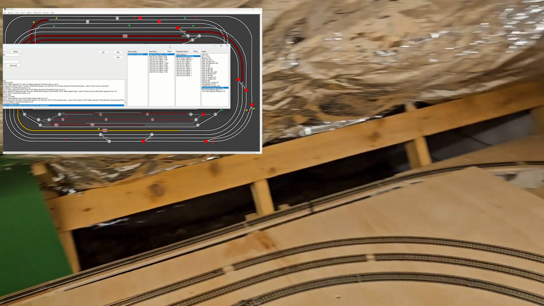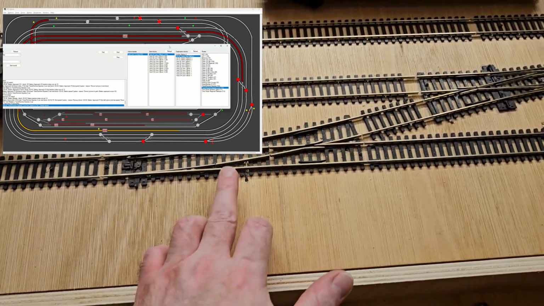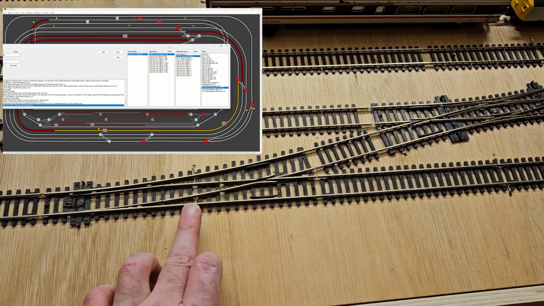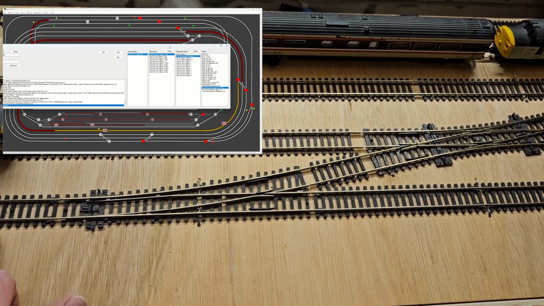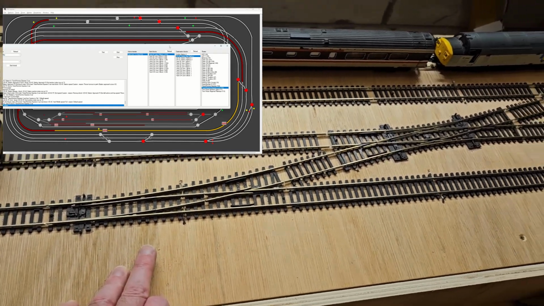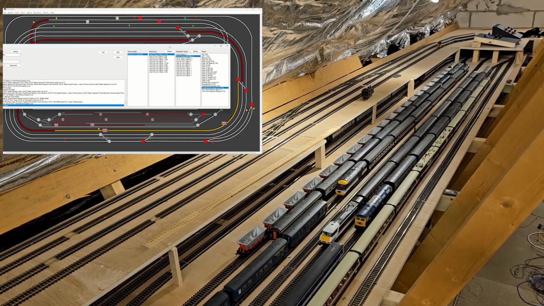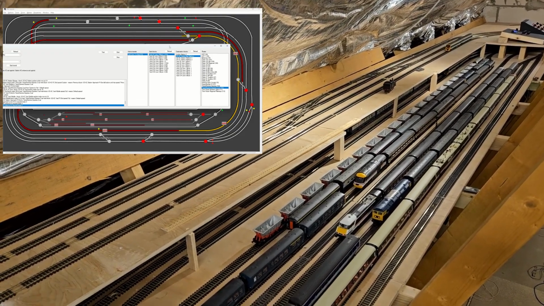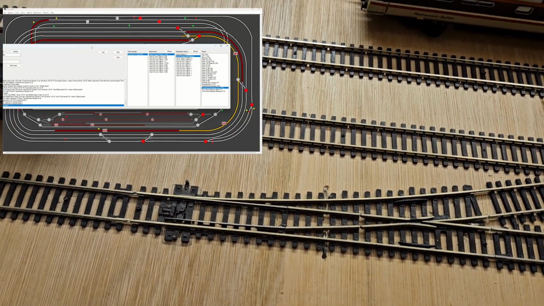But as it starts getting back towards this end, what we'll see is this set of points gets set in the train's favour, because it had to be set in its favour to come across and onto this line, but it's now going to come across from this way. So as it makes its way around, I think when it gets about a third of the way down here, it will activate the block that's 2 sections back. So again, if we come back, there we go, I've got a feeling there it's just gone.